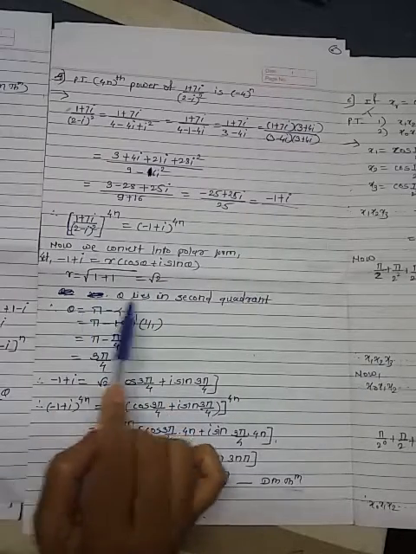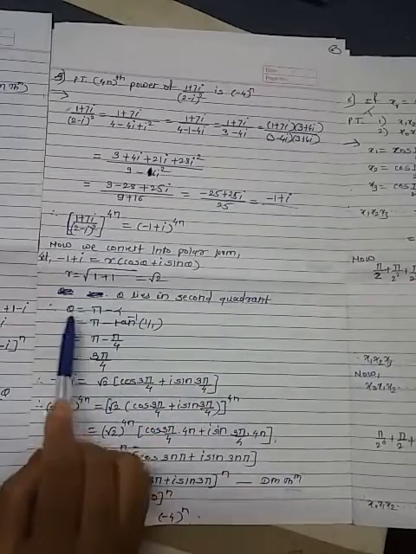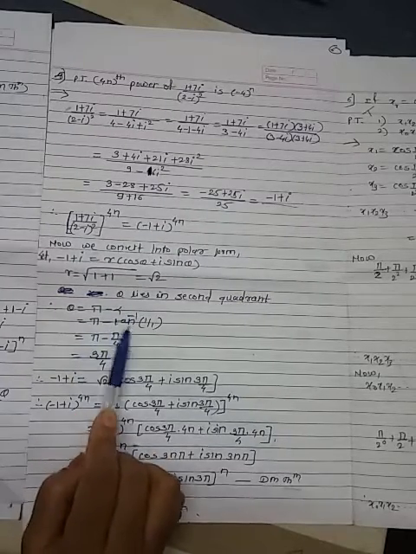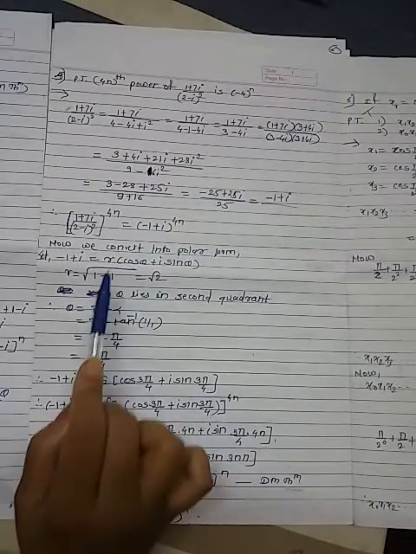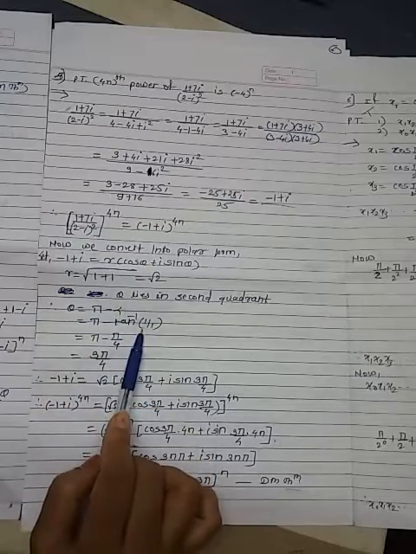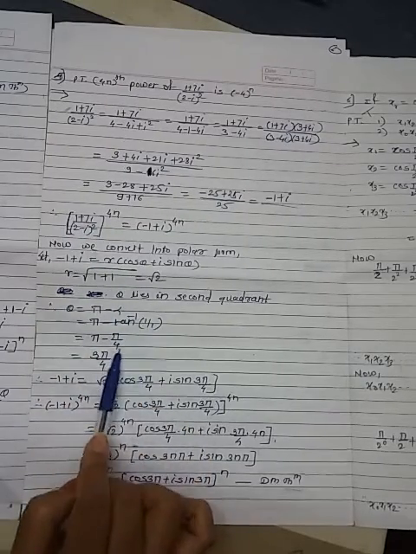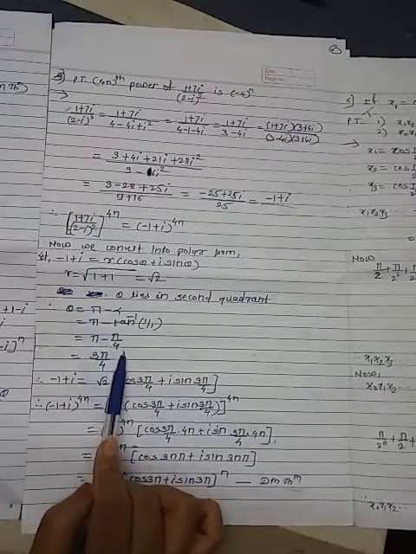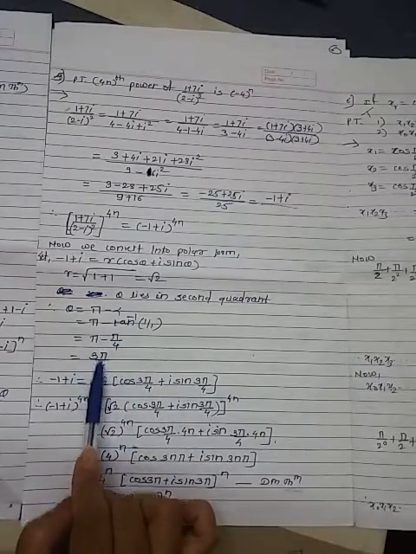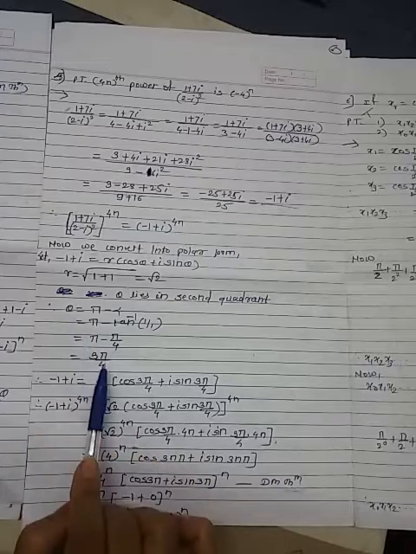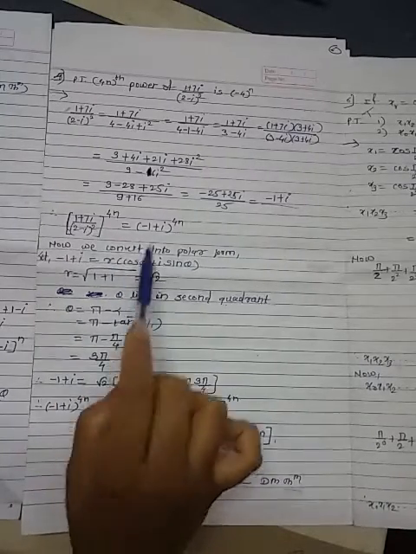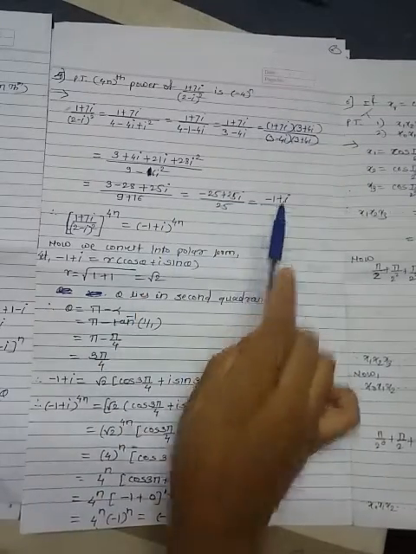And theta lies in the second quadrant, so we know the value of theta is pi minus alpha, where alpha is tan inverse of y upon x, that is 1 upon 1, and tan inverse 1 is pi by 4, you can calculate by calculator also. Pi minus pi by 4, taking cross multiplication, we get 3 pi by 4. In this case theta becomes 3 pi by 4 and r becomes root 2.